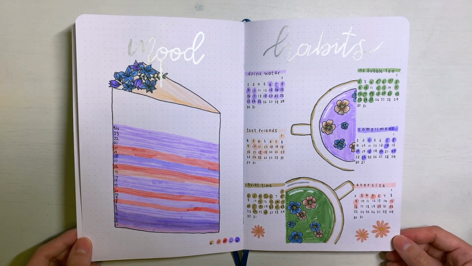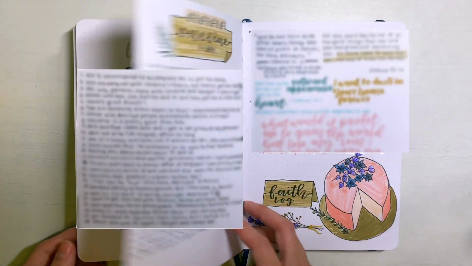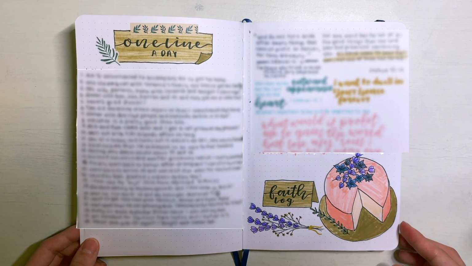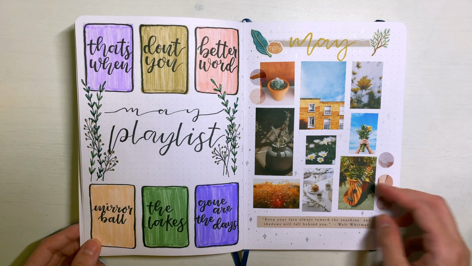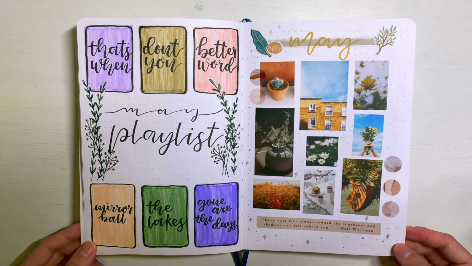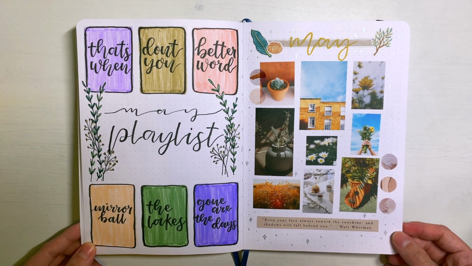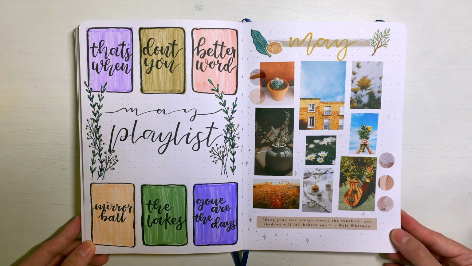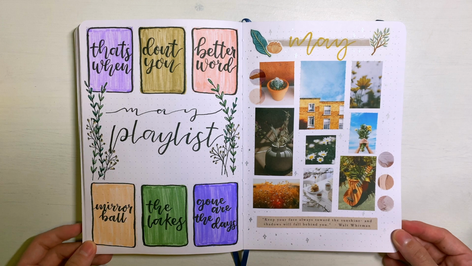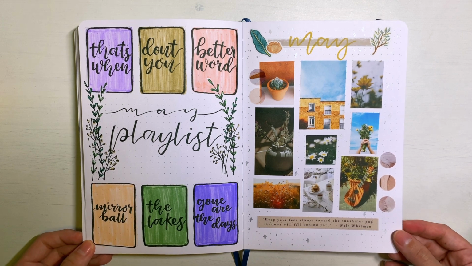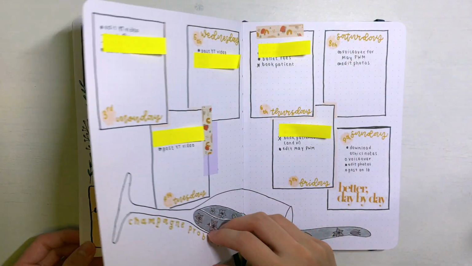My mood tracker is not quite filled up yet, but I'm loving how it looks so far. If only there was a little bit more variation, it would look really nice, but that's just how my mood goes. And this is my May playlist and my May mood board. I actually did not set up my May mood board in my May plan with me video, but I uploaded it as a separate shorts video on my channel. So if you do want to check it out, I will insert a link on the top corner.